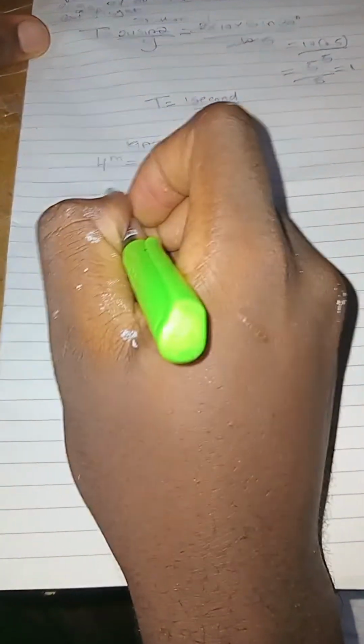In indices, we have this question. 4 to the power of m is equal to 1 over 64. Find the value of m. So we have the solution.